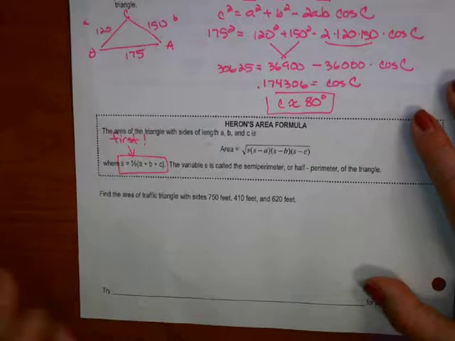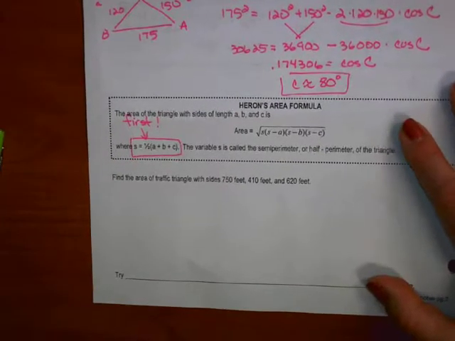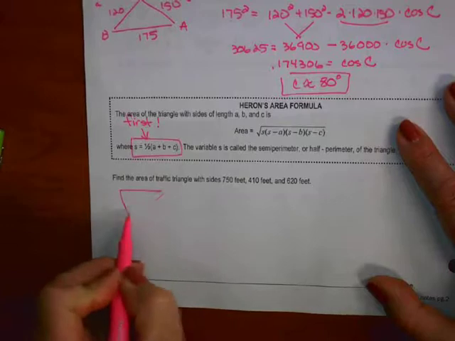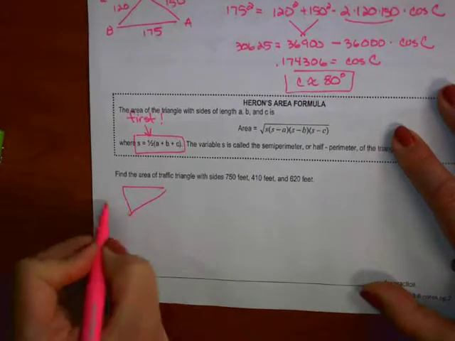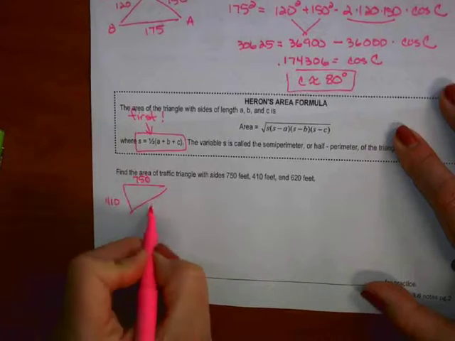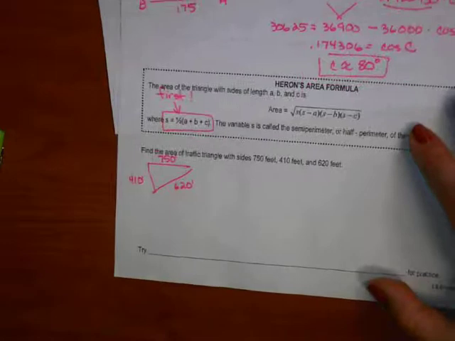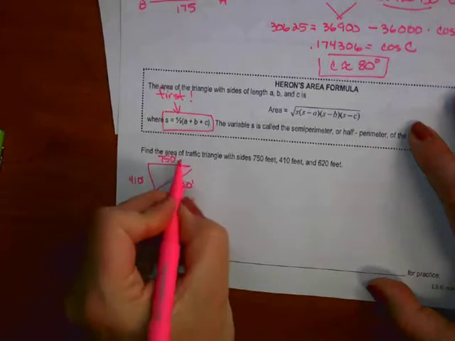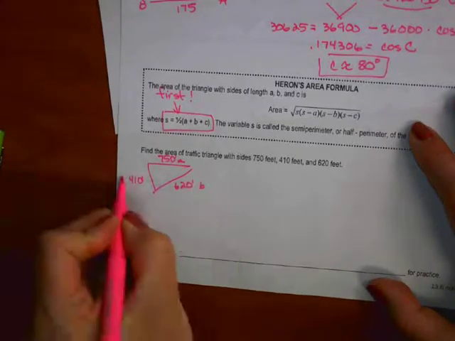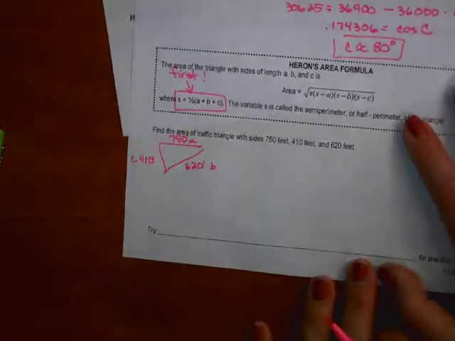All right, find the area of the traffic triangle with sides 750, 410, and 620. So again, I like to draw pictures. I can't help it. 410, 750. It probably doesn't really make a difference. I probably don't need to do this, but it helps me because then I label my sides A, B, C, and then I know what numbers to put into the formula. So I'm going to say that's A, that's B, and that's C. It doesn't matter what you make it.